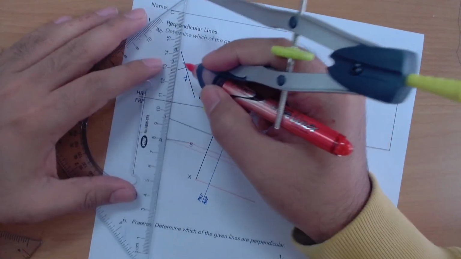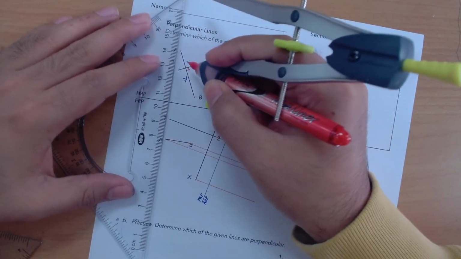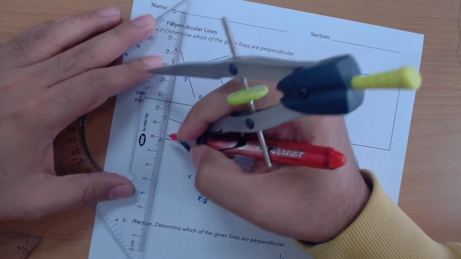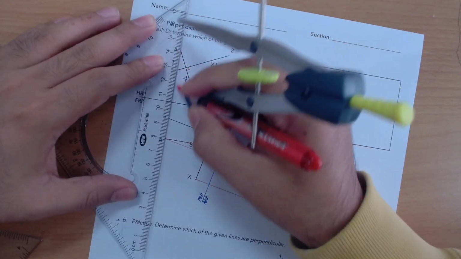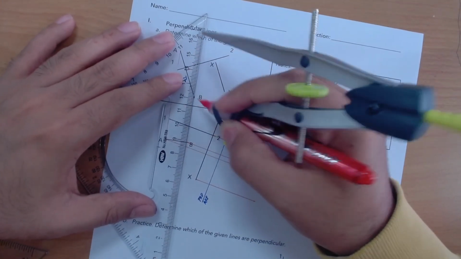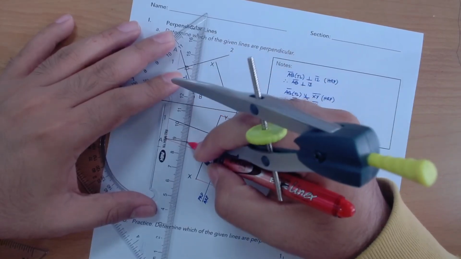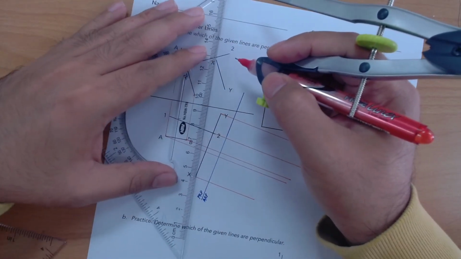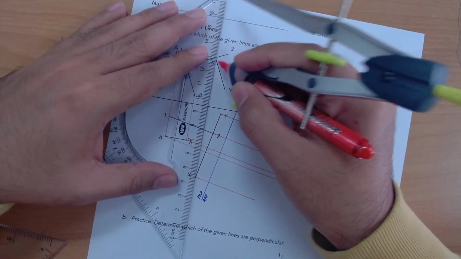So, let's connect the lines. A and B, then X and Y.